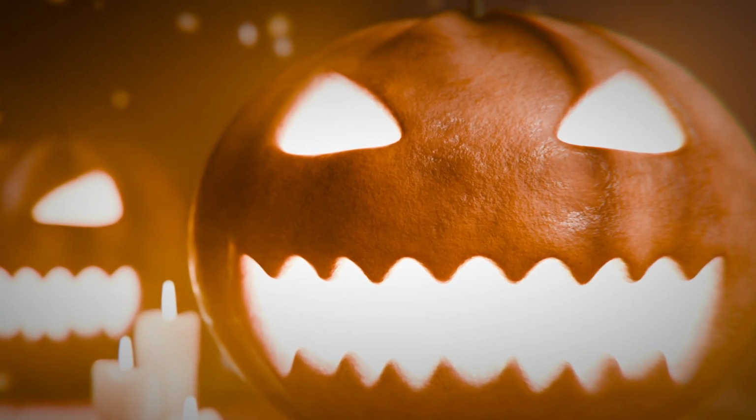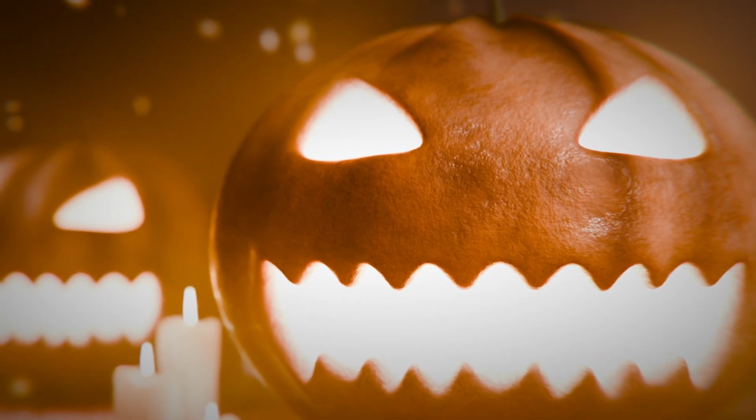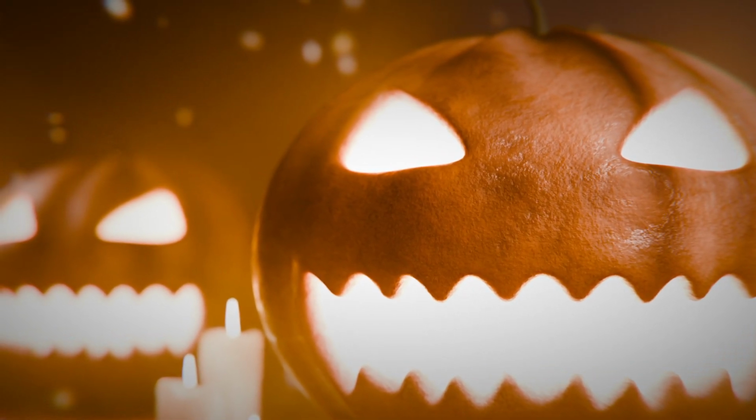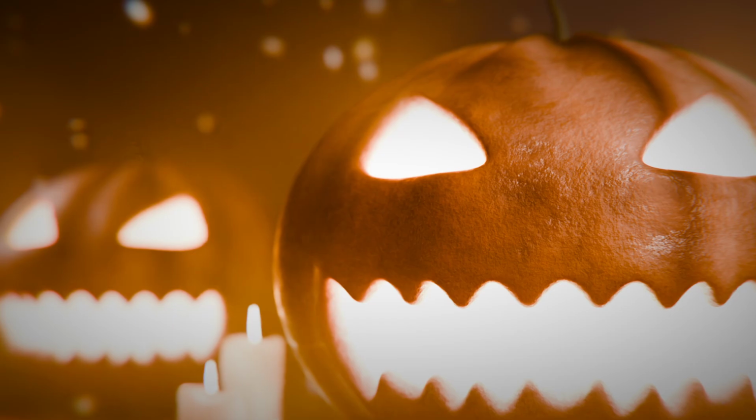So today we're making a 3D model of a pumpkin. I will guide you through the modeling and texturing process so you can create fun renders just in time for Halloween. So let's get started.